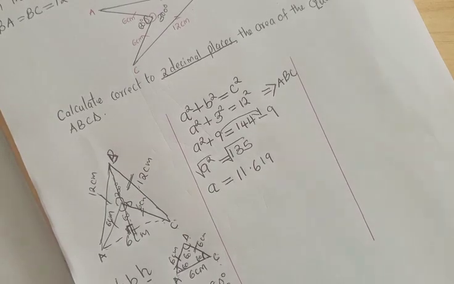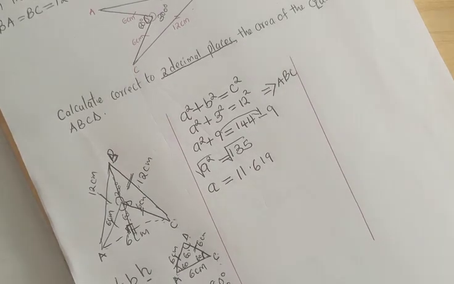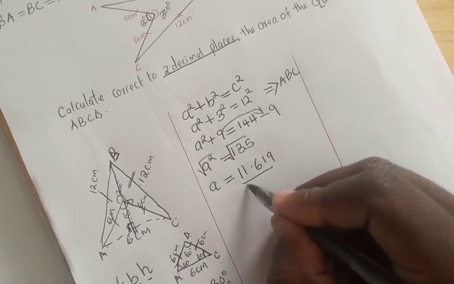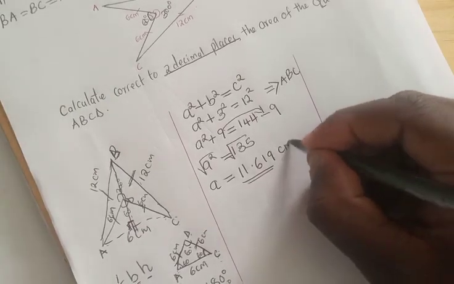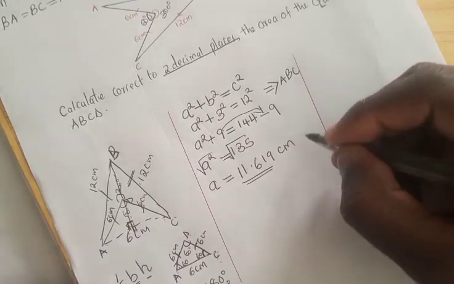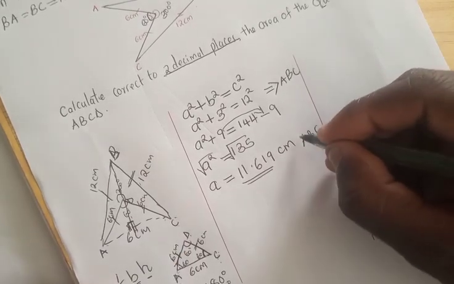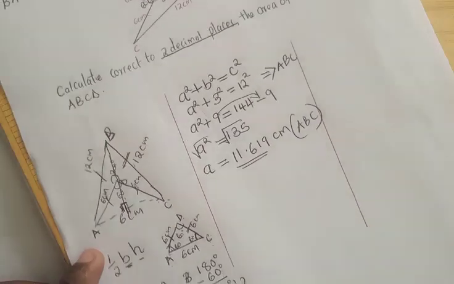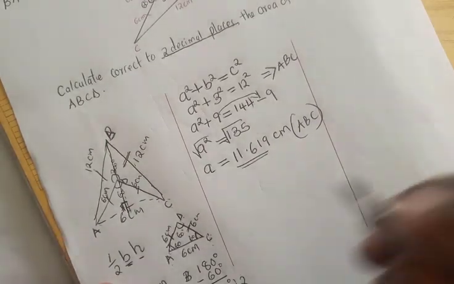Let's write it to 3 decimal places. Now this is in centimeters. This is the height of the larger triangle ABC.